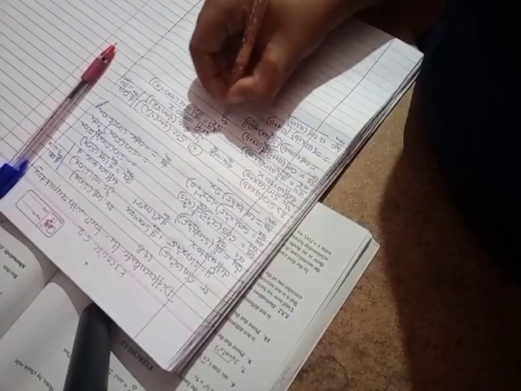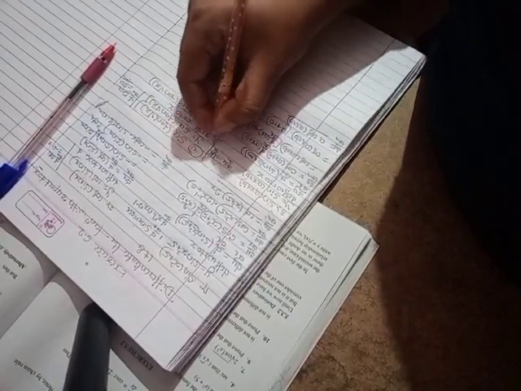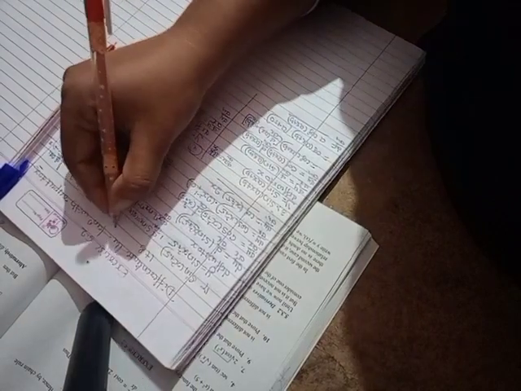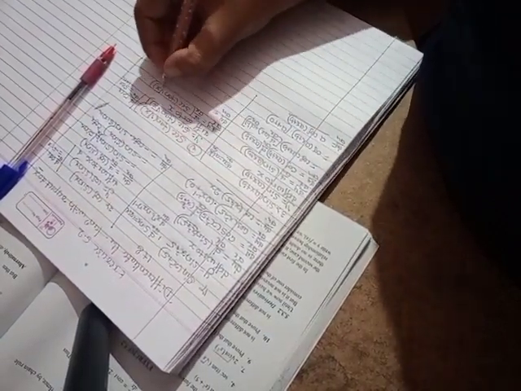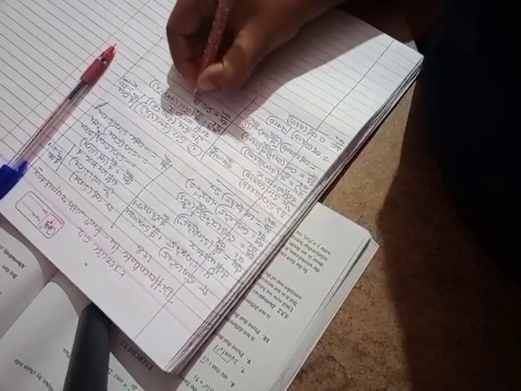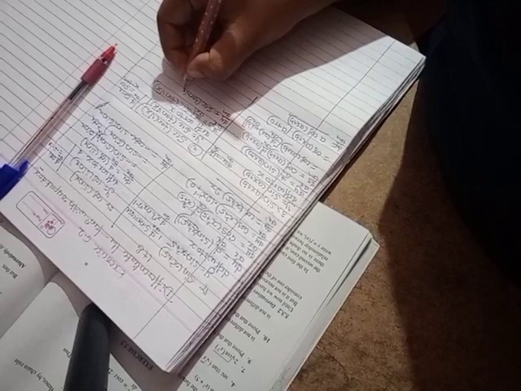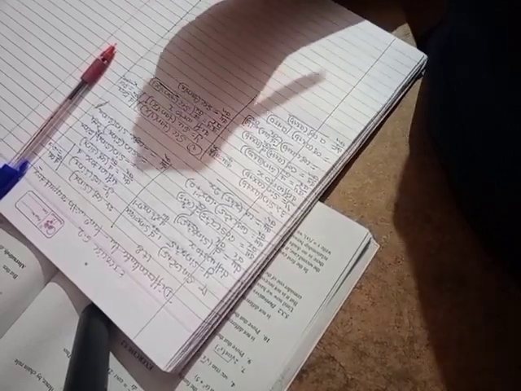So dy by dx is the derivative of sec, which is sec x into tan x. Here the whole term, tan of root x, is considered as x.